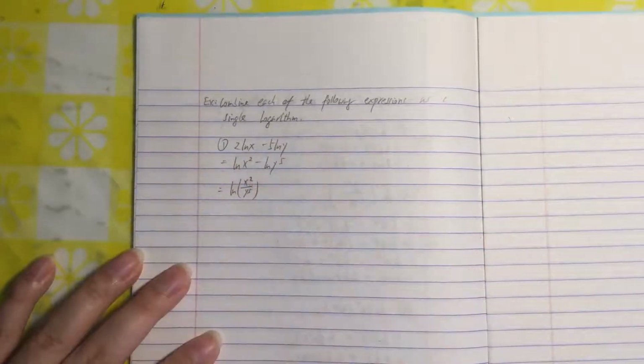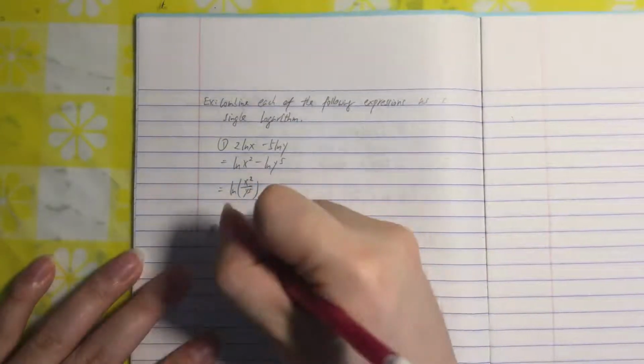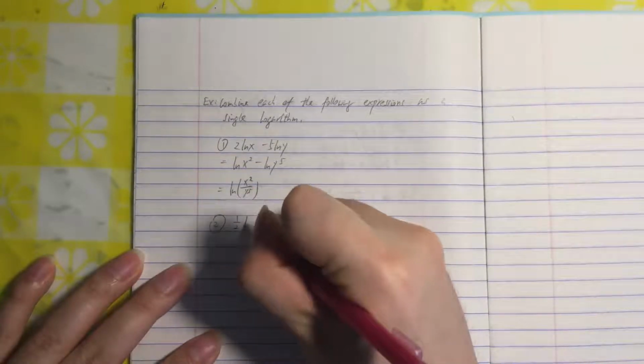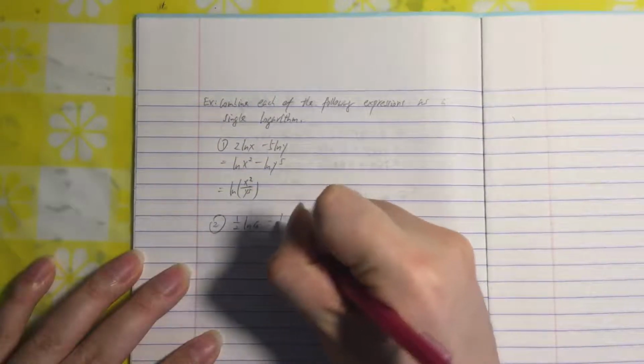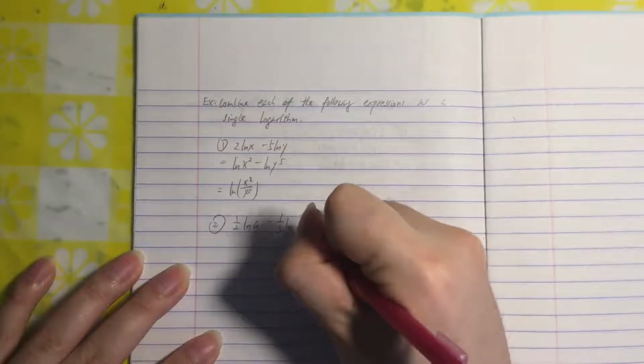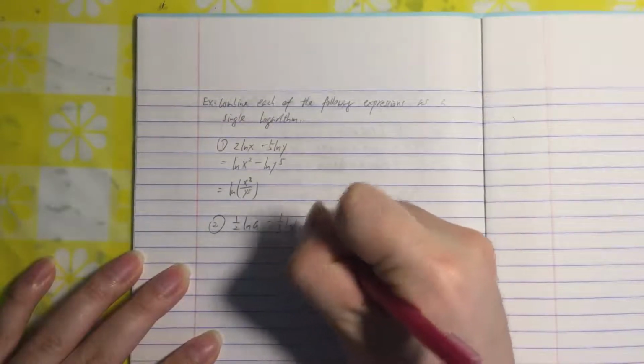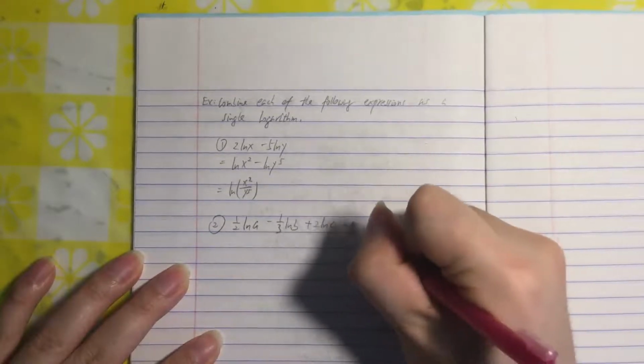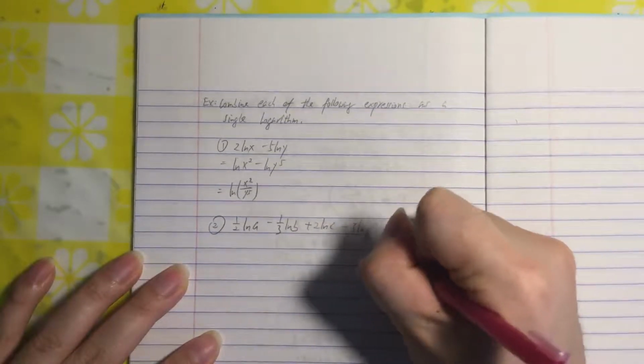That's how we combine this expression as a single logarithm. Next example, half of ln of a minus 1/3 of ln of b plus 2 ln of c minus 3 ln of d.